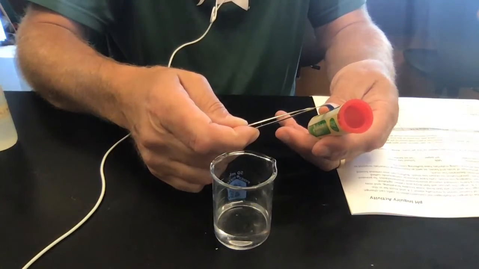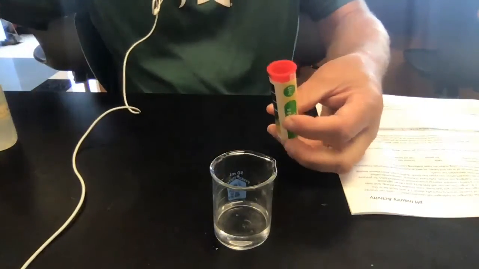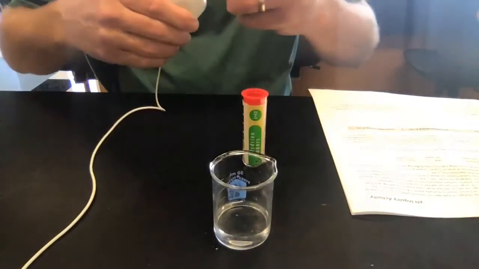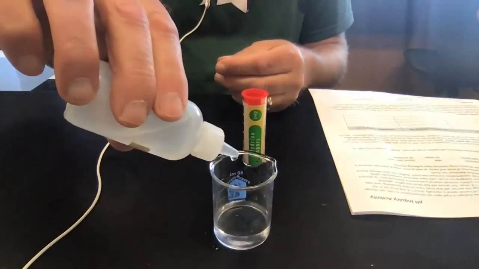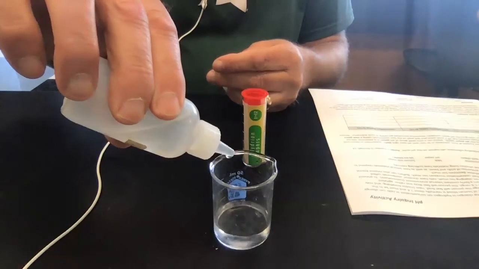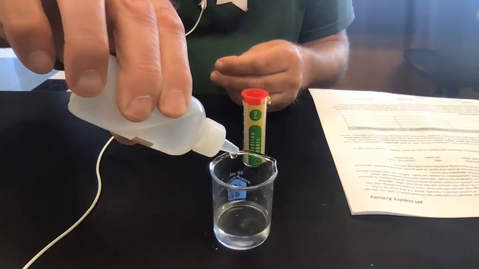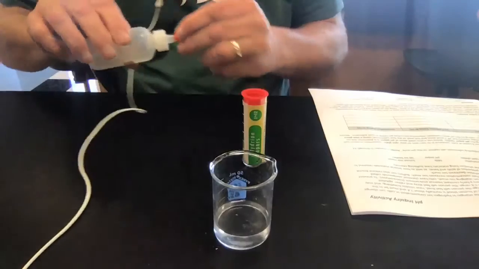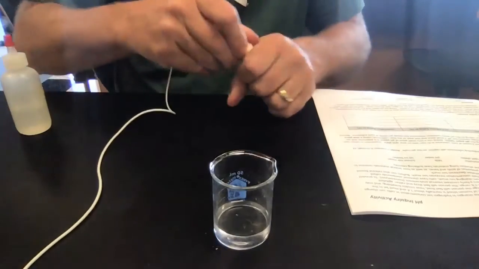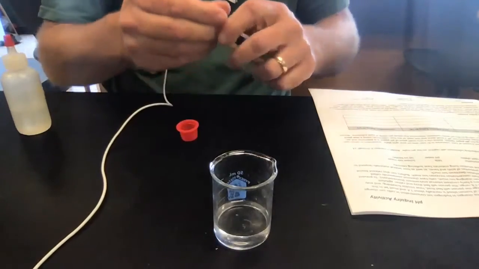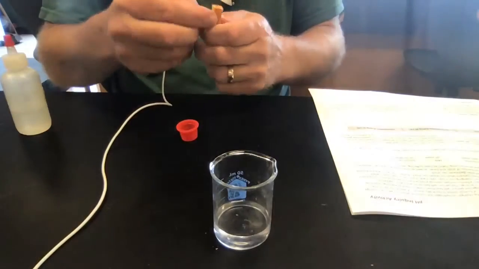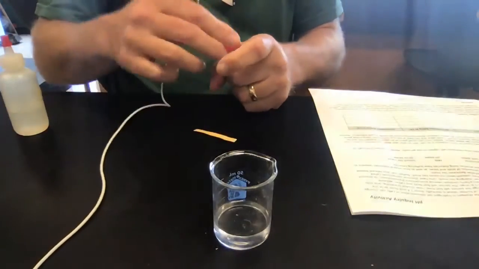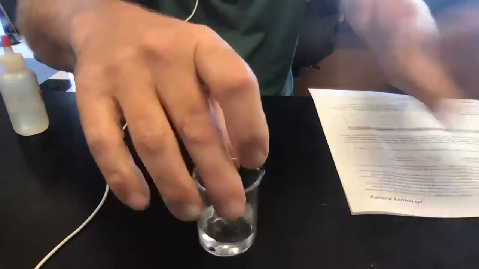And I'll call that a pH of 10. Add 10 more drops. And I got to get some more pH paper out. Swirl that around.